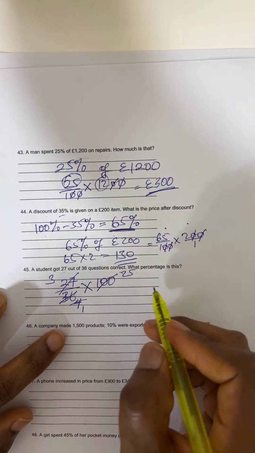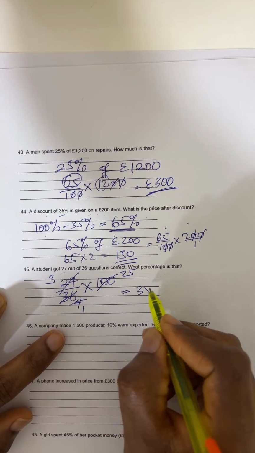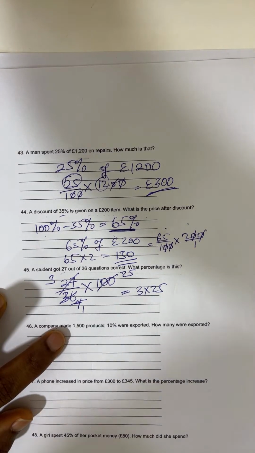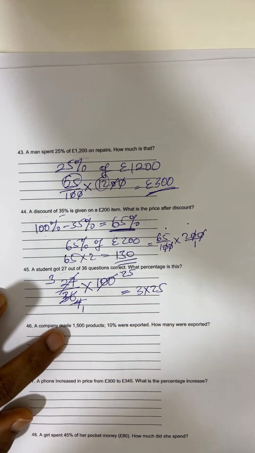So what do you have at the end? You have it as 3 times 25. What's 3 times 25, guys?